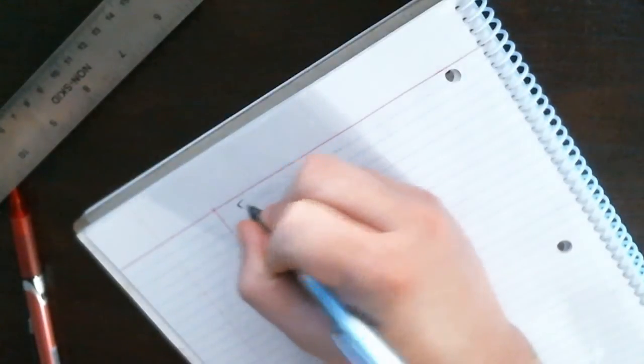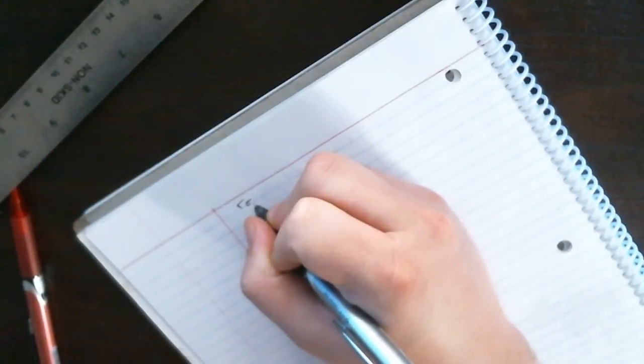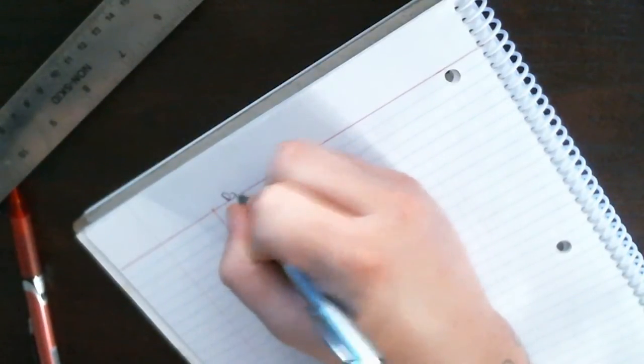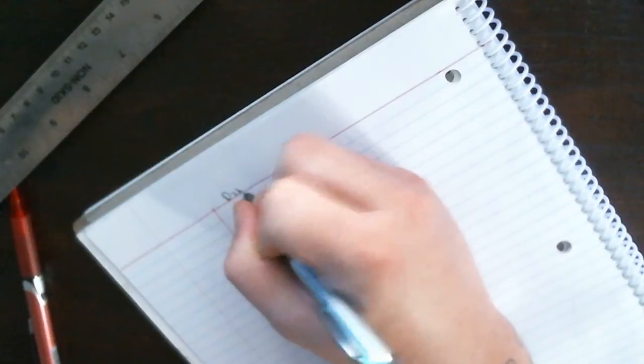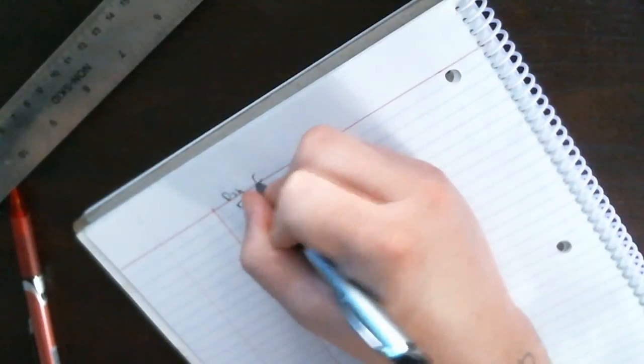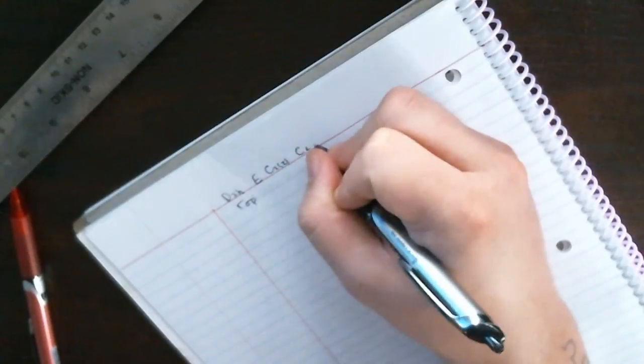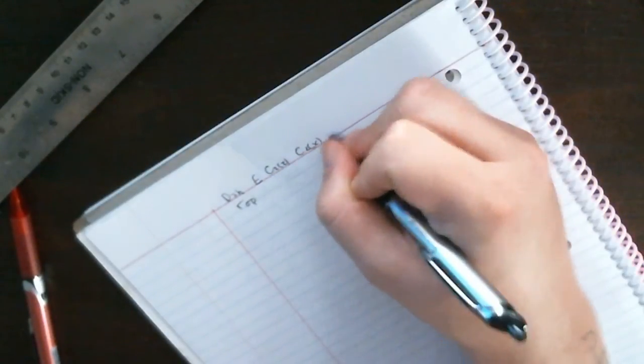Okay, and then we're going to say R sigma P, and D to infinity, or D2H, sorry: identity, C2Z, C2X, C2Y.